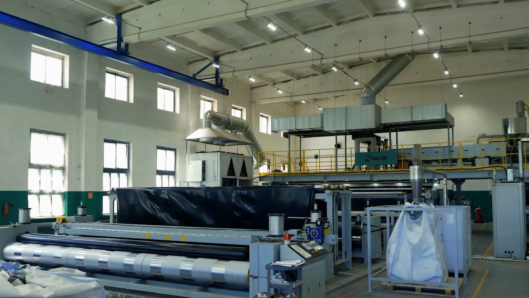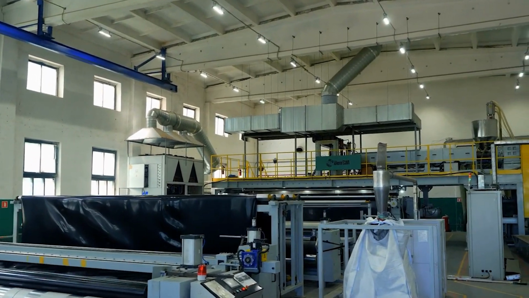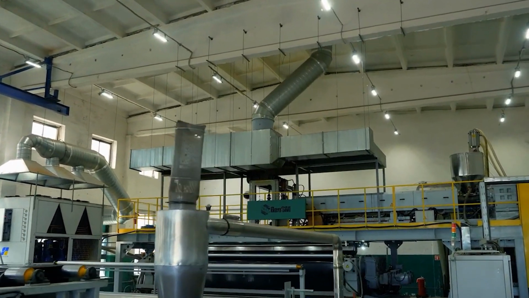I will be your guide today for an online tour of the geomembrane production and show you all the stages of the manufacturing process. Our company, GeoSM, has been around since 2012 and is currently one of the largest trading and manufacturing companies in Russia and the CIS. I propose that we embark on a detailed tour of the geomembrane production process. This journey will offer insight into each step involved in creating these essentials.